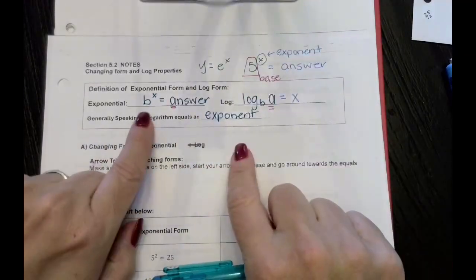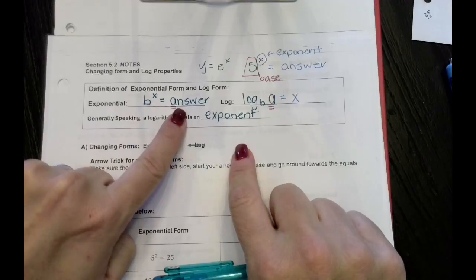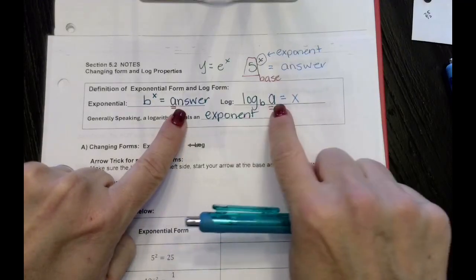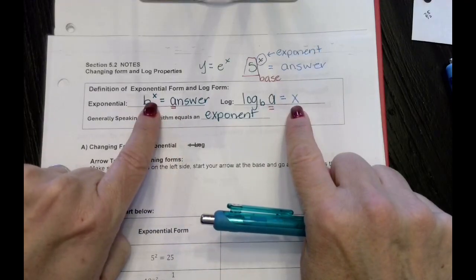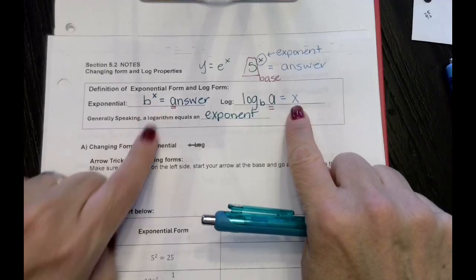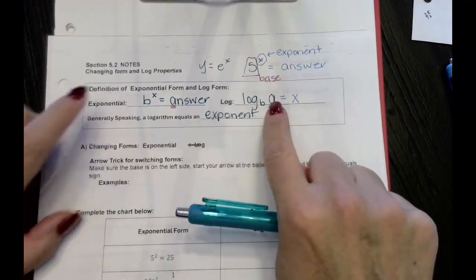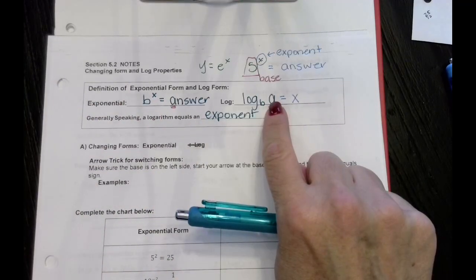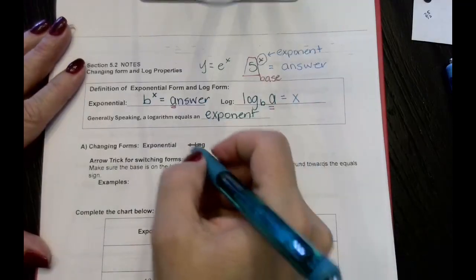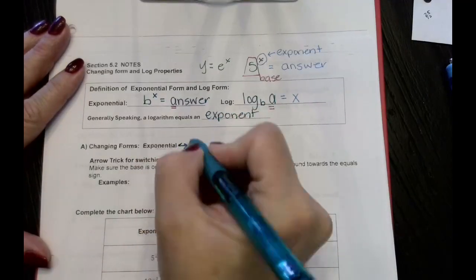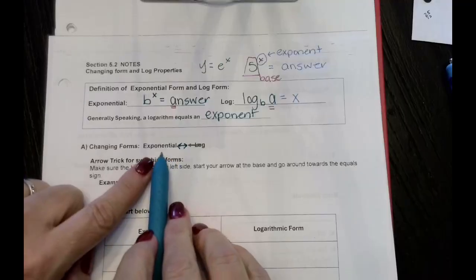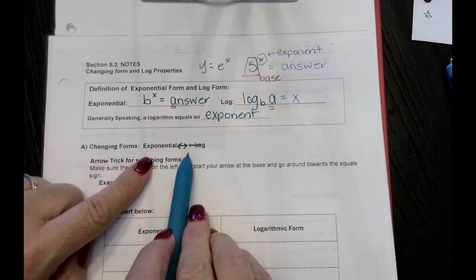So let's look at this. If I have b to the x equals an answer, and I have this logarithm over here that equals x, well, x is my exponent. It's important because we're going to be going back and forth between these two formats. My arrow here is a little goobered up, but basically we can go back and forth between an exponent and a log.